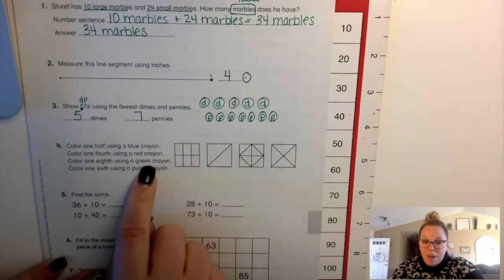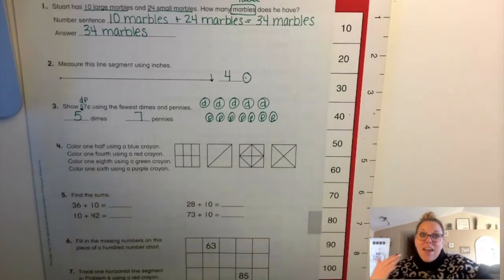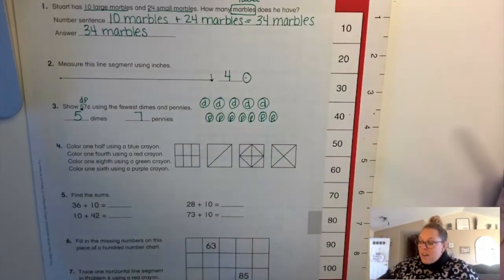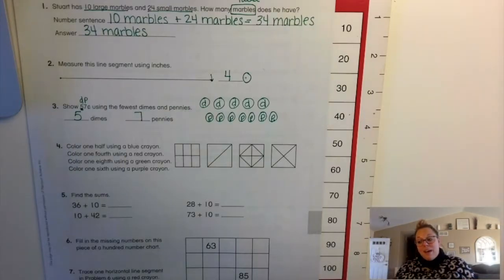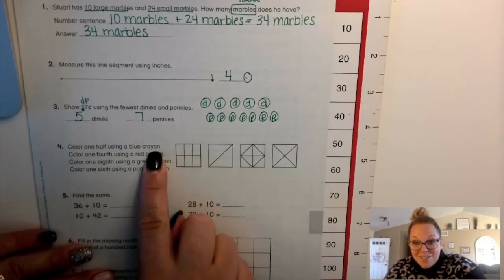Now, this is where you need your crayons. We need blue, red, green, and purple. Blue, red, green, purple. Hopefully you already have those since I told you that as we were starting our sheet. But if you do not have them out, you will need them. Crayons. Please don't use markers because it bleeds right through to the back side. Crayons because it tells us to use crayons.